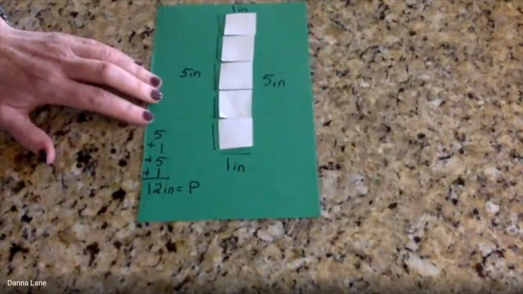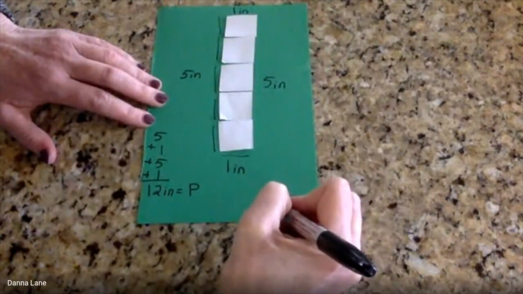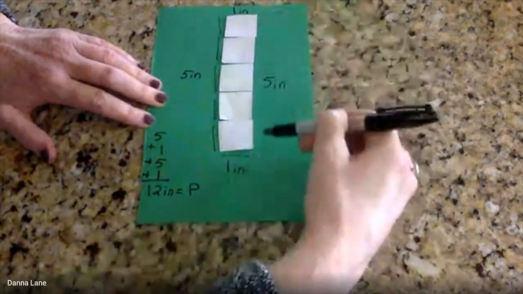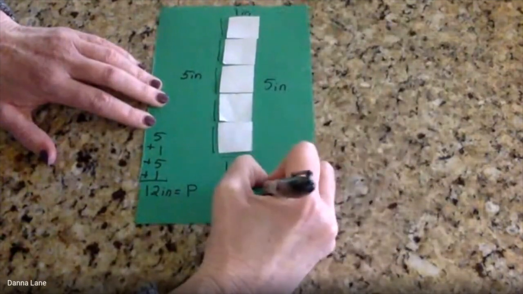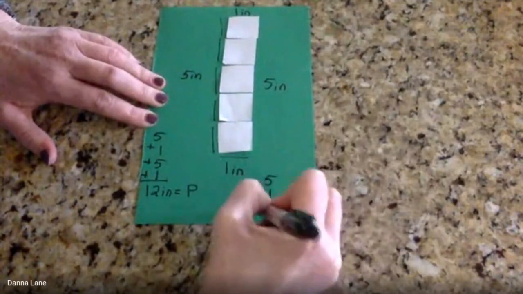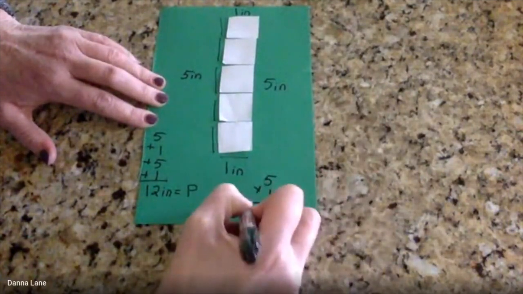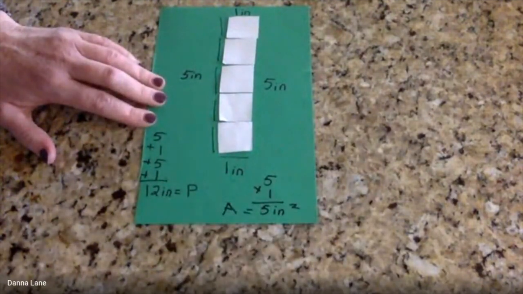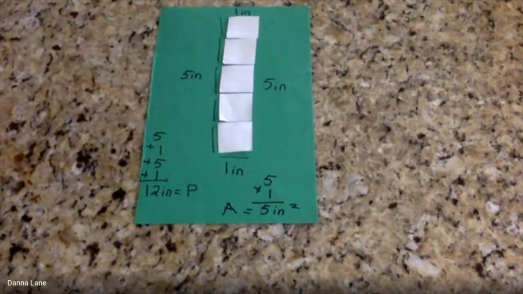Now let's do the area. We know that area is the length times the width. So we're going to take our length, which is 5. We're going to times it by our width, which is 1. And that would be 5 inches squared. So our area is 5 inches squared. And you can make shapes all day long.